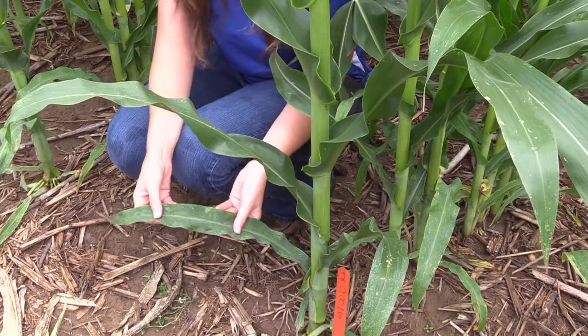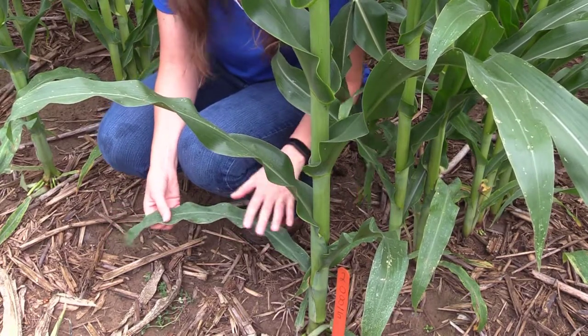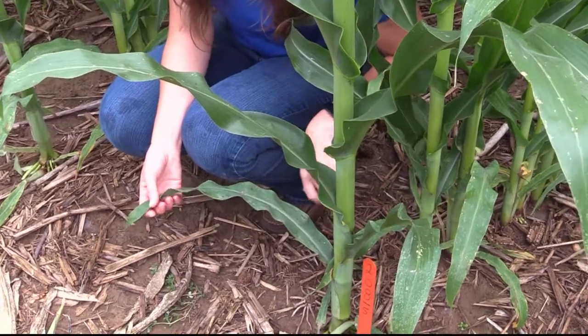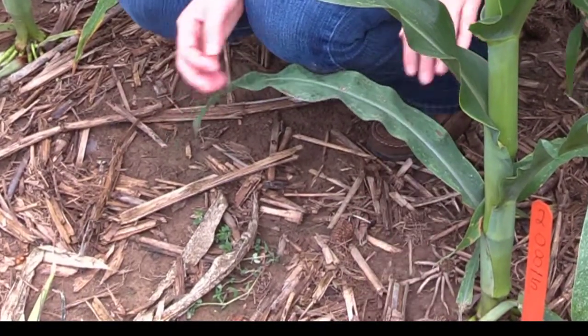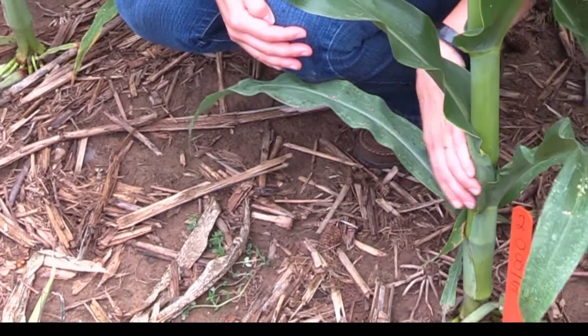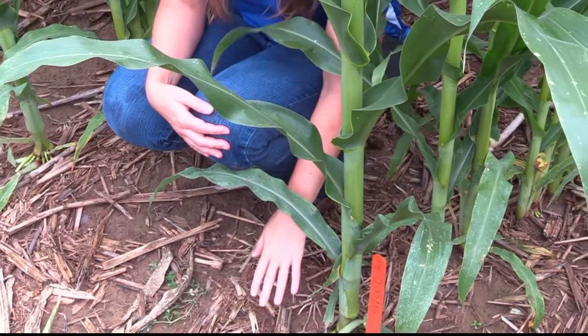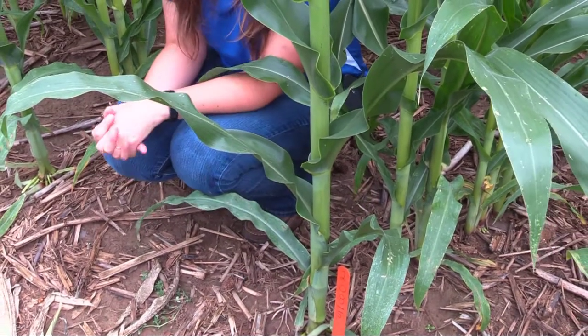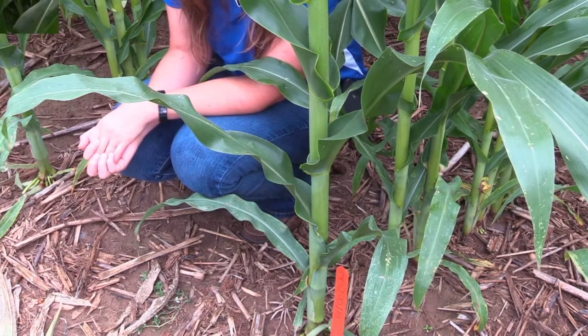All right, we're going to start in the lower canopy and look at some of the diseases that we're seeing. Now I want you to note that this is corn following corn. You can see all of the corn residue down here. So this is going to be a crop of corn that's going to be at higher risk for foliar disease development because many of our common corn disease pathogens are going to survive in corn residue.